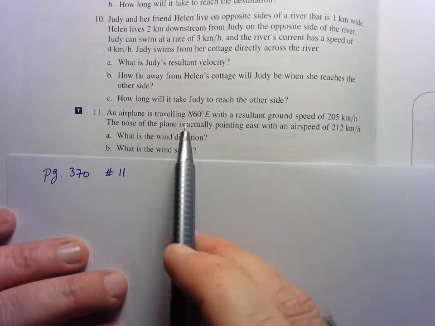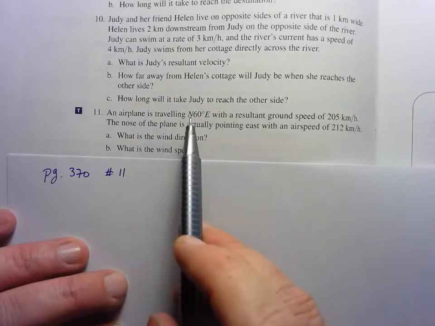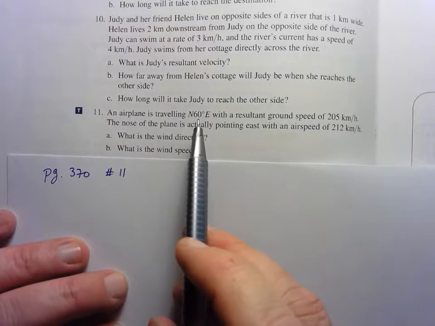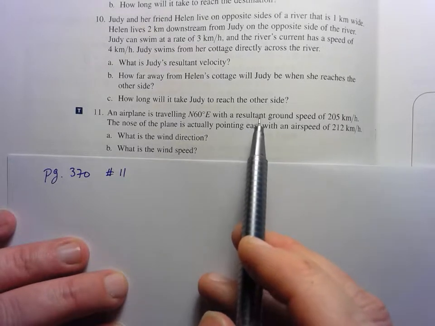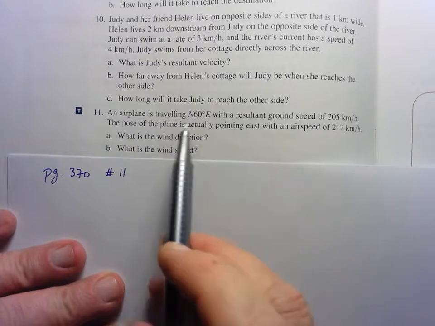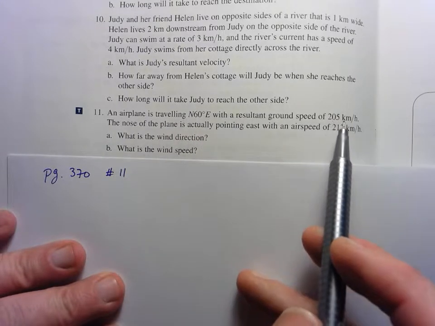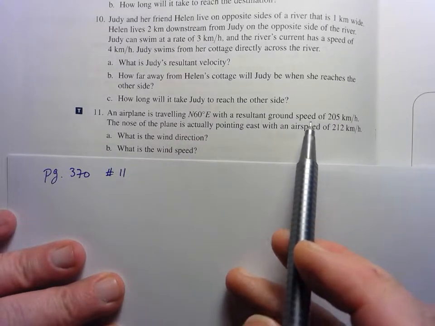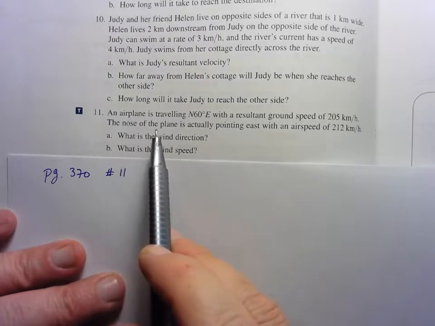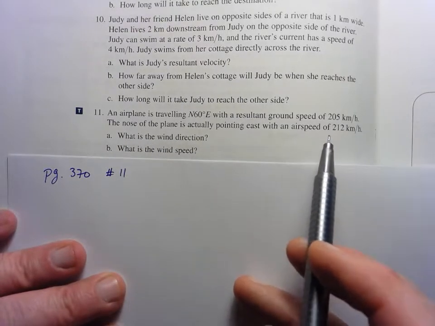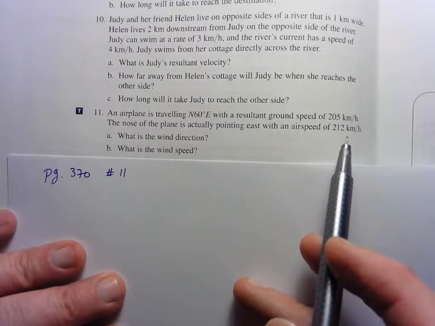Okay, so here, telling us traveling in this direction, it's not immediately clear whether we're talking about the air direction or the ground direction, but because they tell us the resultant ground speed, this indicates that this is where the plane is actually flying. Now in the second line, they make that even clearer. They say the nose of the plane is actually pointing east with an airspeed of 212 kilometers per hour.